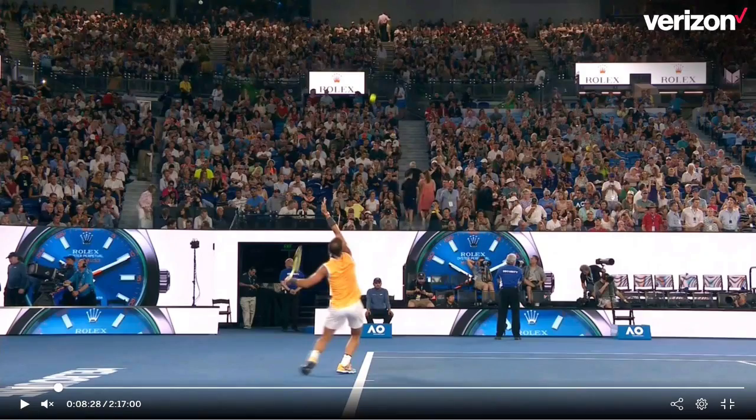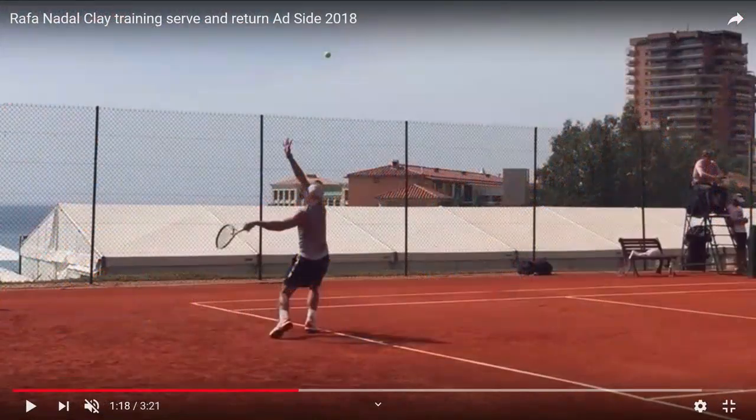Okay. Now this will start to go faster because I don't see as many differences basically after the toss. Okay, so next is the trophy position. Here's the 2019 trophy. You see how he's sliding his left leg up because he's got a pinpoint serve. He's doing the same kind of thing here.